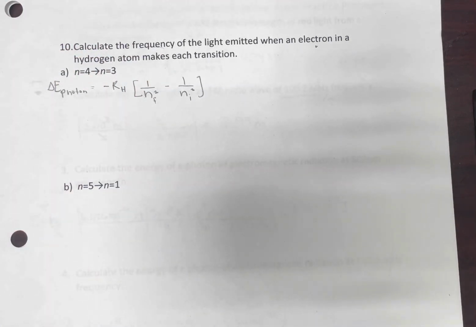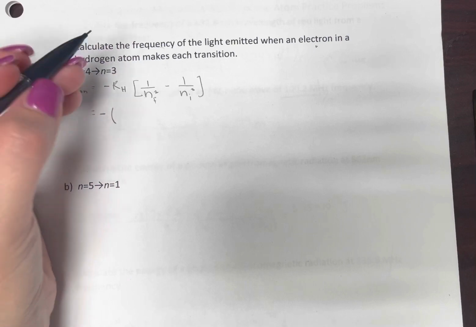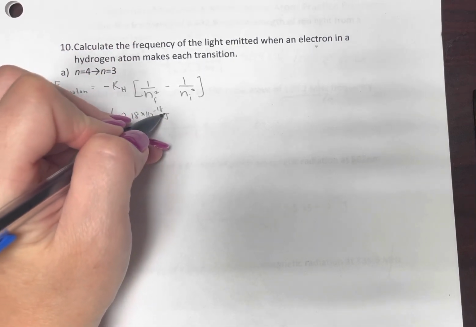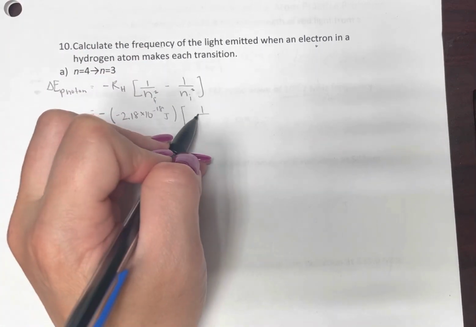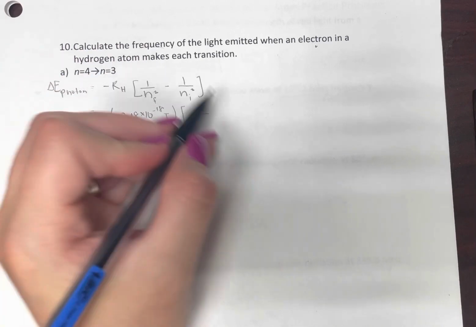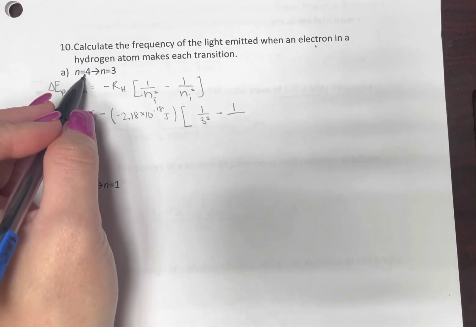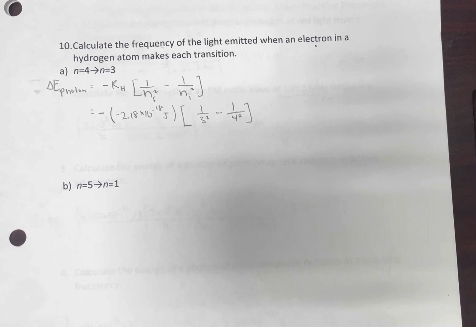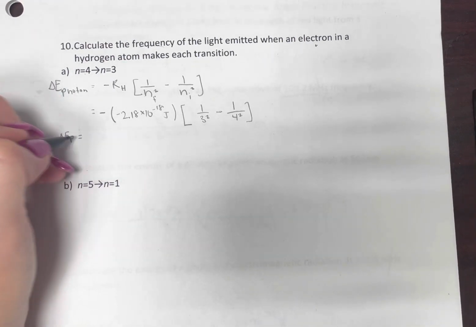Okay, so this is what we need to do first. We need to find the energy of the photon. All right, so we're going to take negative, and then the Rydberg constant for hydrogen is 2.18 times 10 to the negative 18th joules. And we are finishing at n equals 3, so it's going to be 3 squared, and we're starting at 4, so it's going to be 4 squared. We're going to get an answer in joules, so it's going to give us our delta E of the photon.